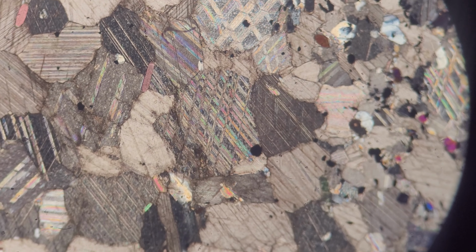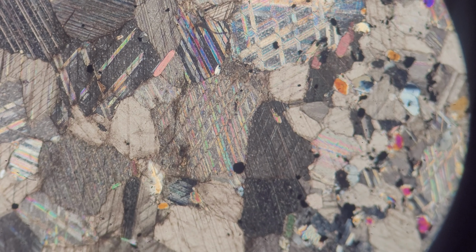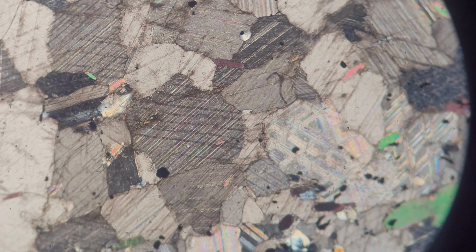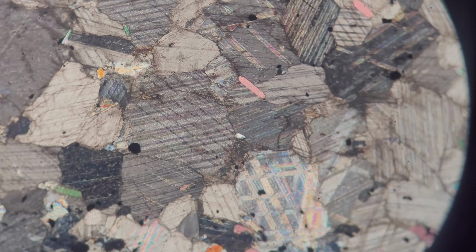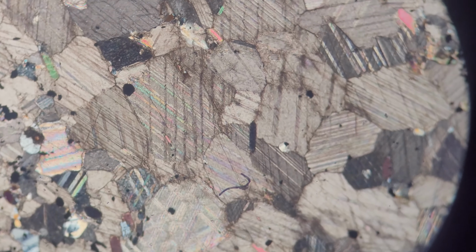There's also symmetrical extinction, such as in this calcite, where the mineral is extinct when the east-west or north-south directions bisect the 2 cleavage traces. Note that a cross-section of the mineral is required to observe this phenomenon.